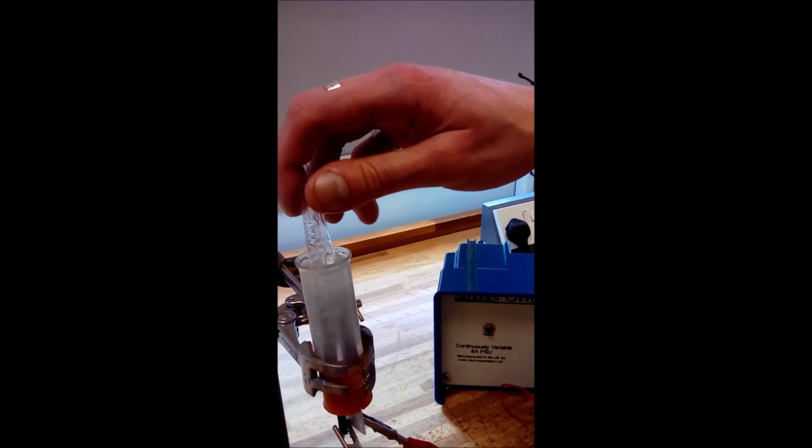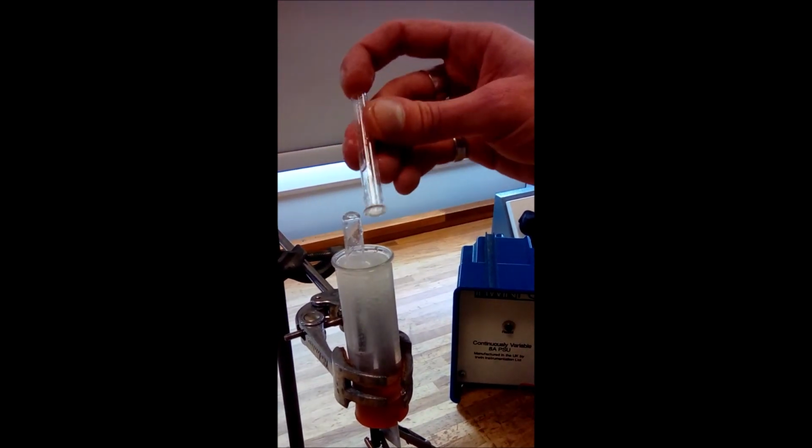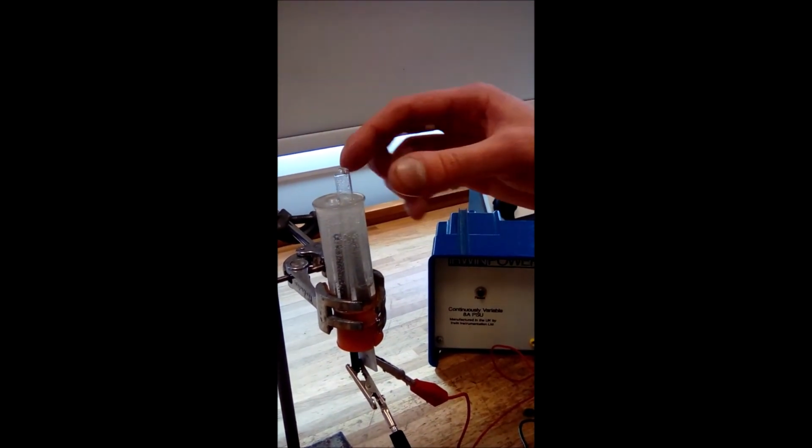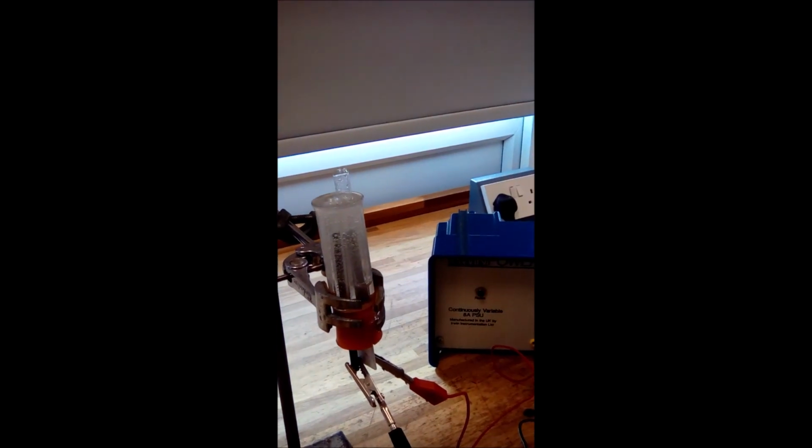And then this one is the negative cathode. Okay, so we weren't interested in this one, we were interested in collecting the gas at this one here. So I put that back on, and that will continue to collect chlorine gas in this anode here, sorry.